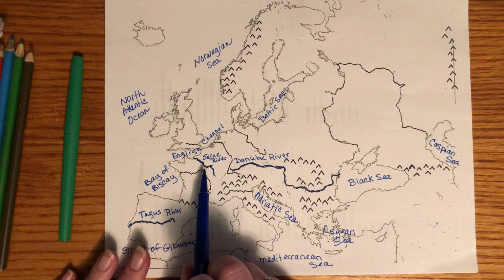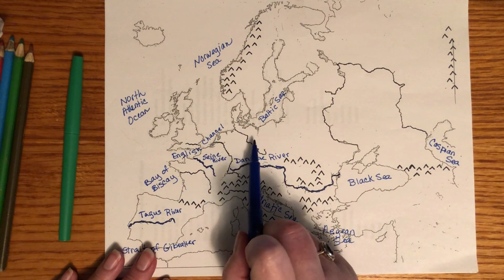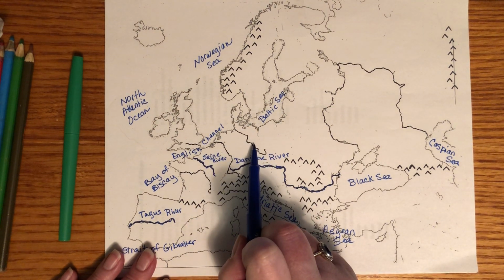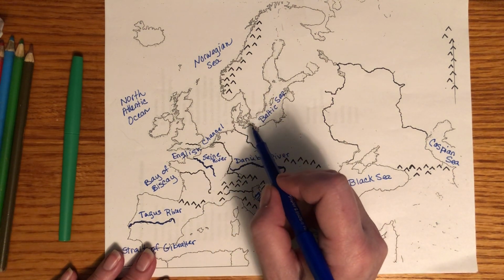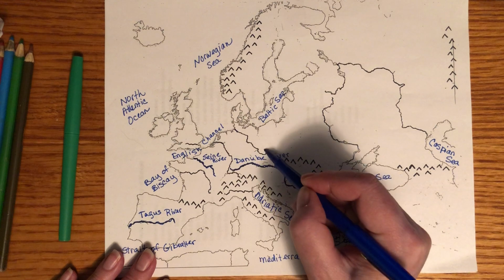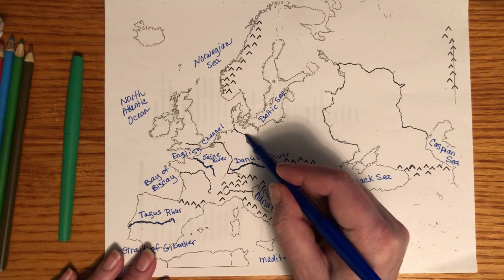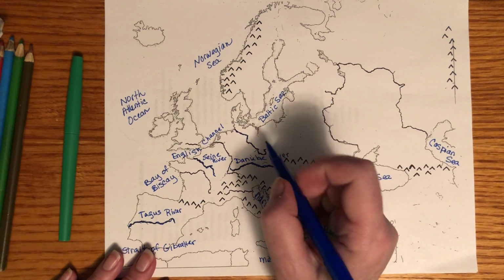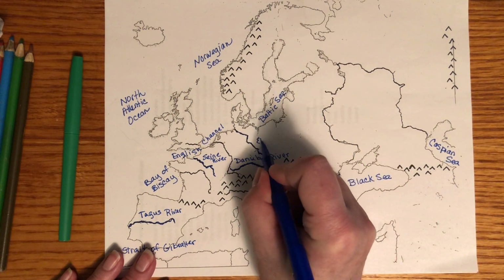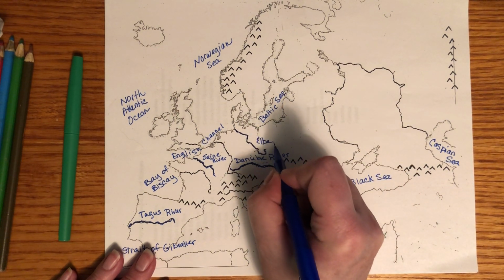Also, we have another river over here next to the Rhine River, which is both in Germany. The first one is called the Elbe, E-L-B-E. Let's go across this river first with our pen. Now we're going to write the Elbe River.